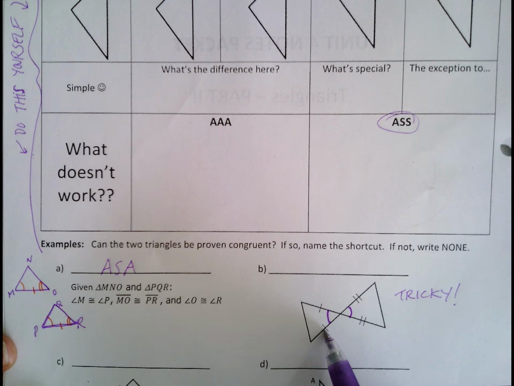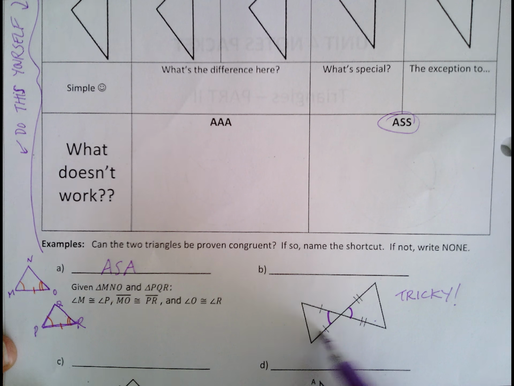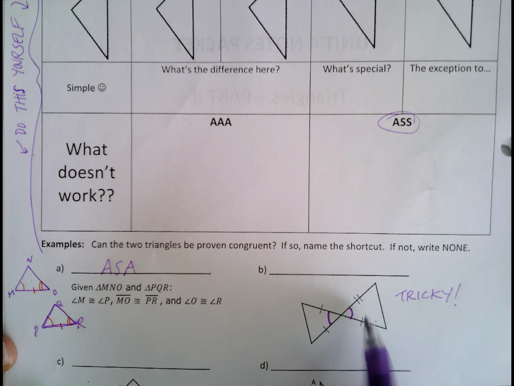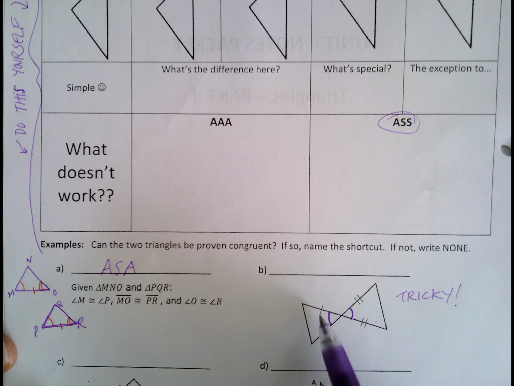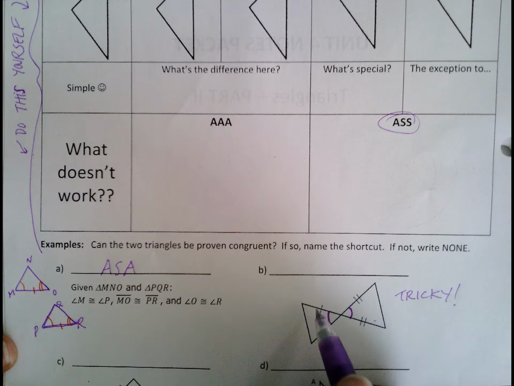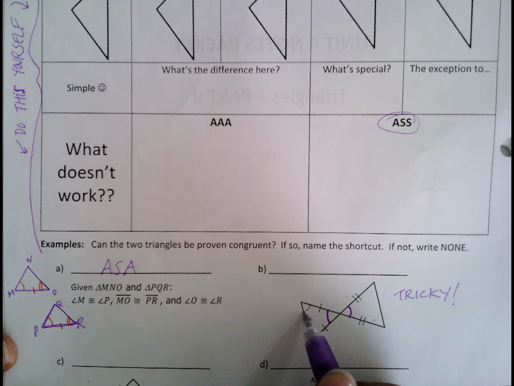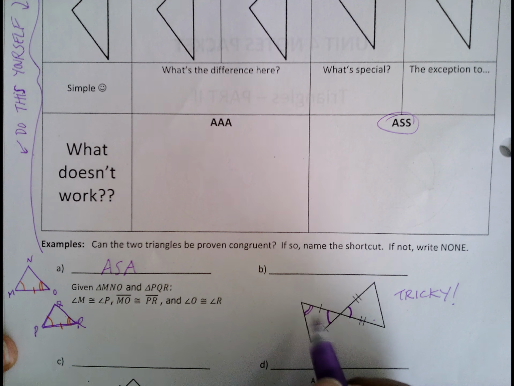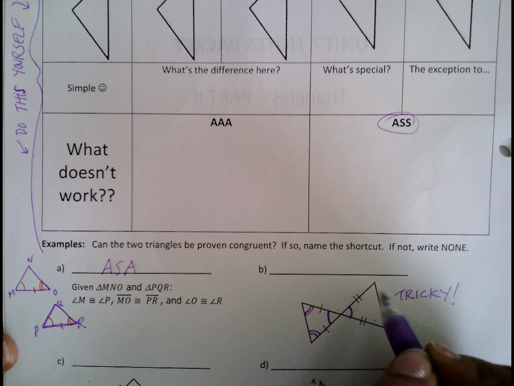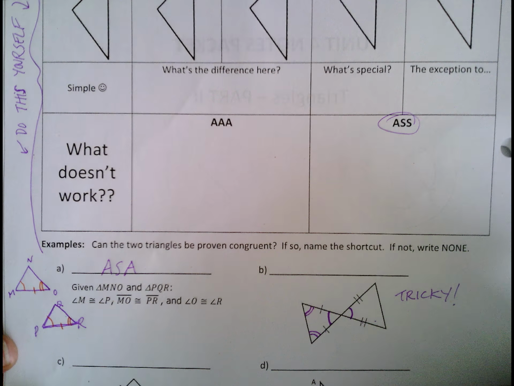This side has one tick mark, that one has two. That means that they are of two different measures. Same thing here. These tick marks just simply mean that these two sides are congruent and these two angles are congruent. So basically it's just telling us that we have a set of isosceles triangles.